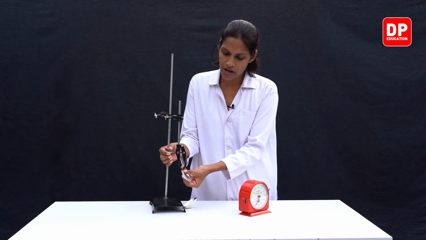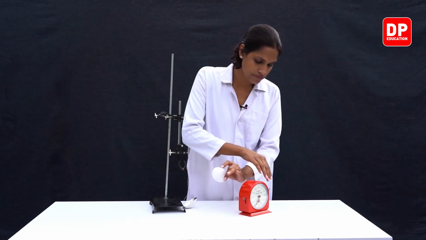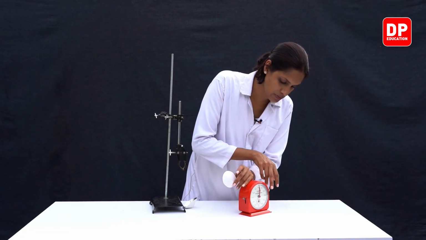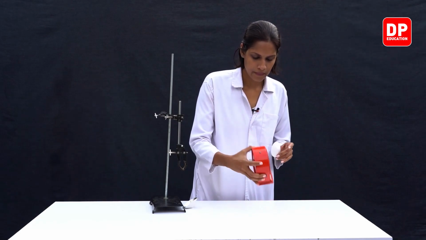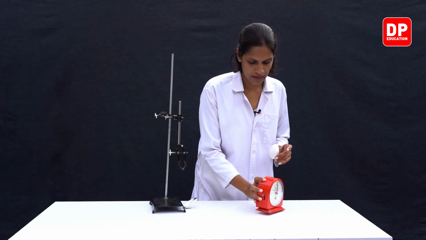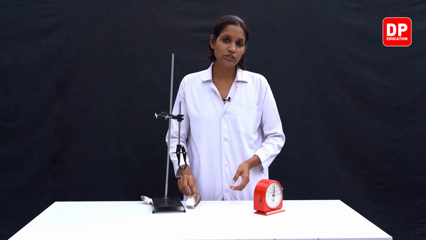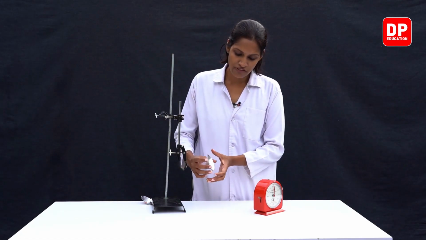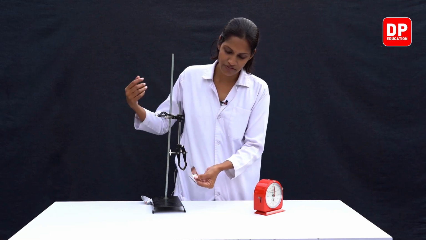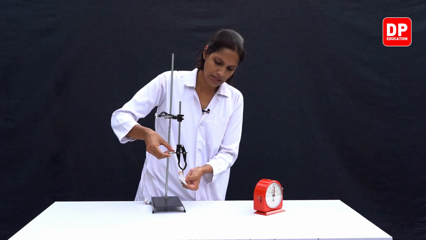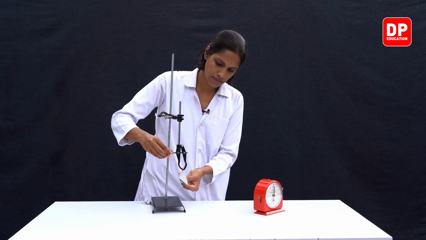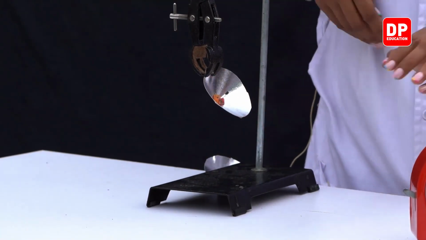Okay. Now I am going to remove this one. I am going to put this back. And then I am now going to connect this large reflector. Okay, large reflector towards the same direction. So now we are going to check what happens.